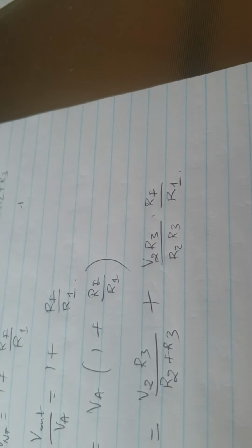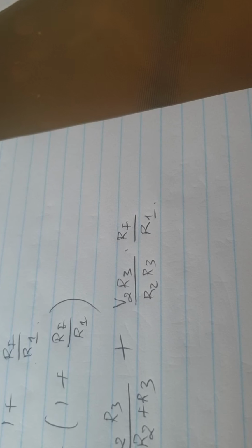Let me just see something. So if we go with the assumption, but before we go with the assumption, let's just take something as a common factor, which is VA. If we keep VA as a common factor, one moment. Okay, that's okay.